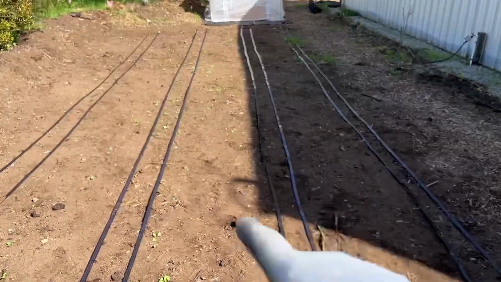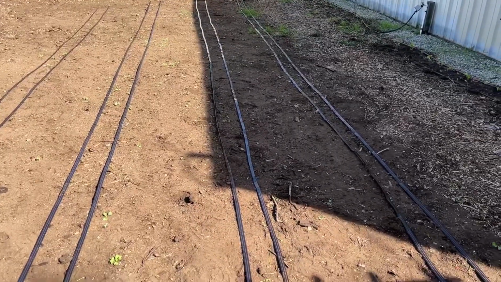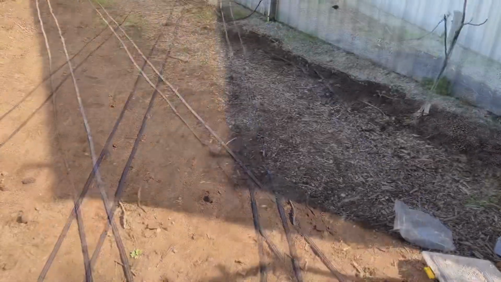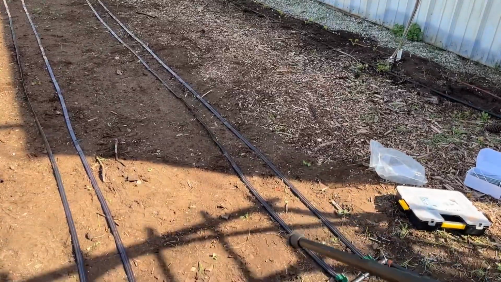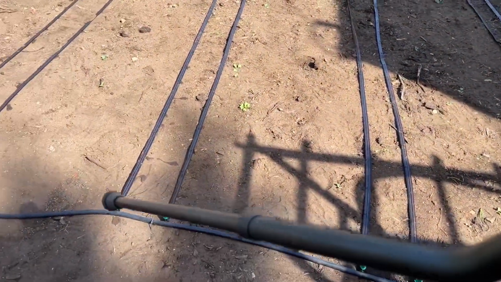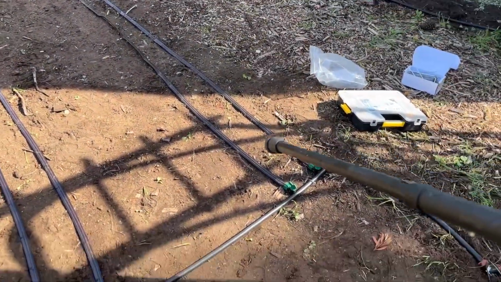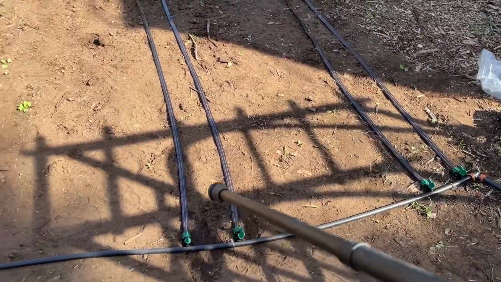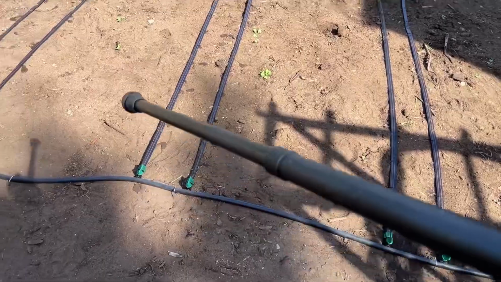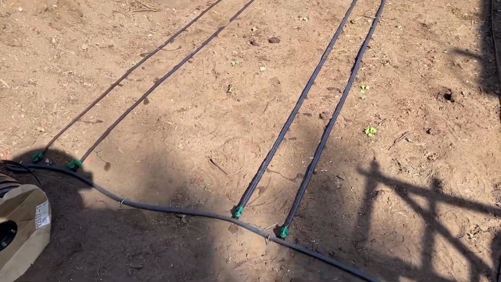So in the middle here will be walkways. So there's going to be a walkway, flowers, walkway, flowers, walkway, flowers.